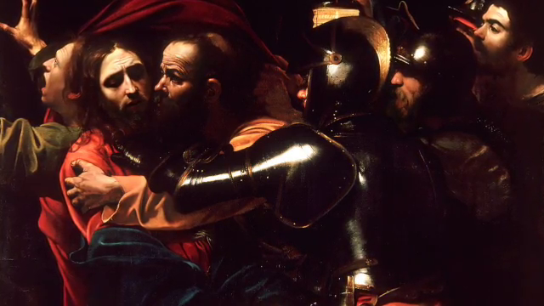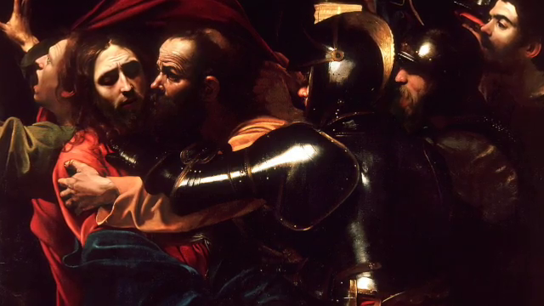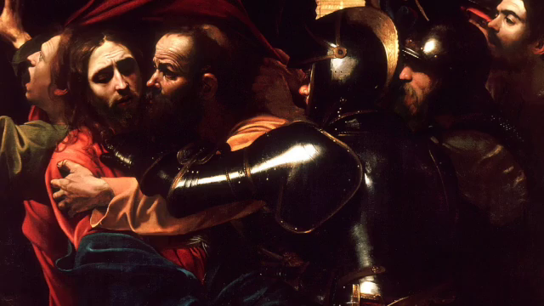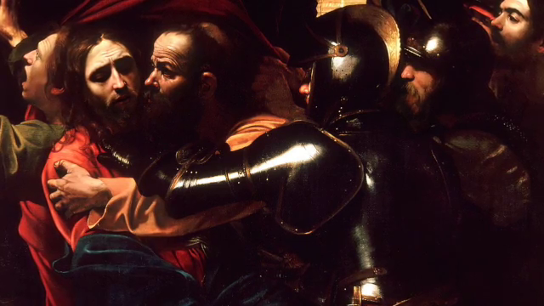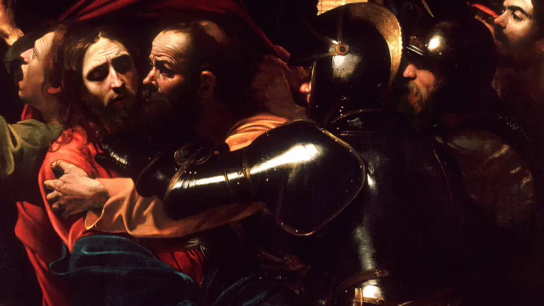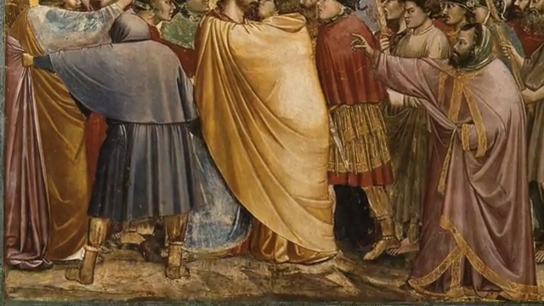The use of light and shade, especially the contrast of the two to enhance the emotions of this moment, truly represent Baroque art. This rendition of this theme broke the traditional style and differs greatly from earlier artworks of the same subject. Next, we have Giotto's Betrayal of Jesus.